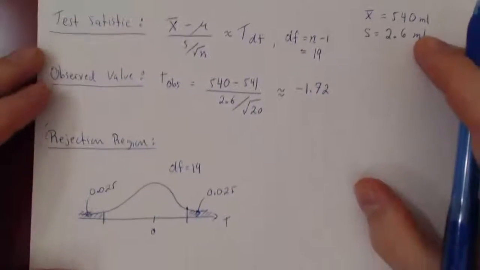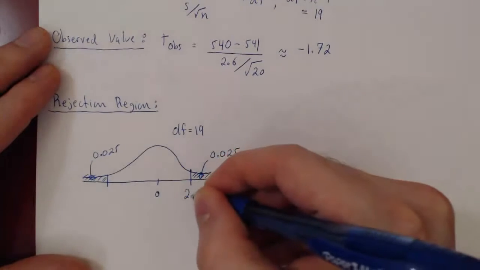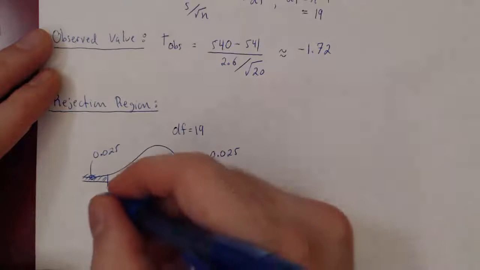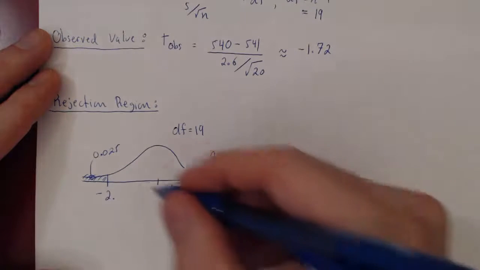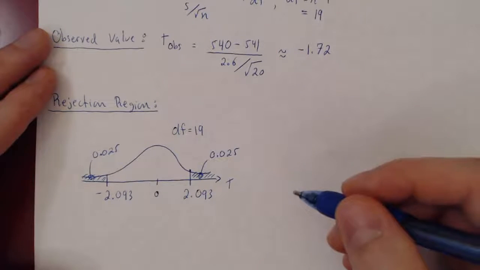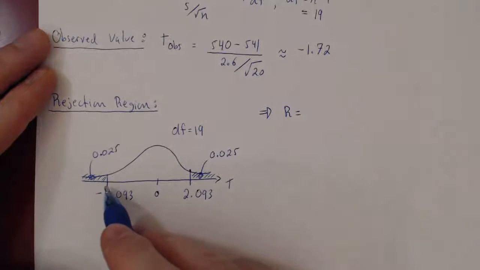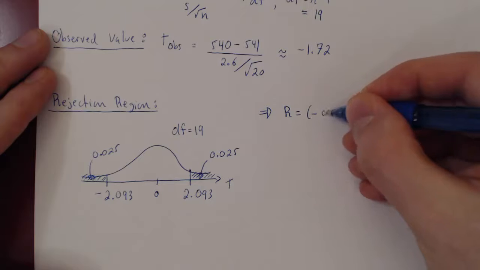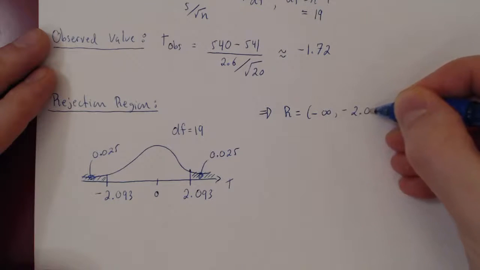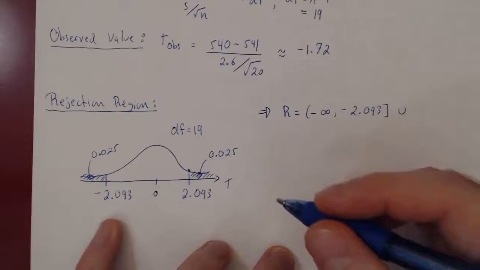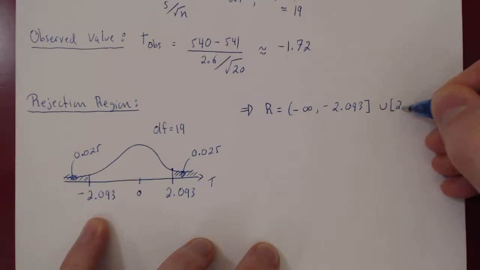And so now we have our value of t for the rejection region. This is 2.093. And by symmetry about t equals 0, this will be negative 2.093. And we now have our rejection region. R will be from negative infinity to negative 2.093, union 2.093 up to positive infinity.